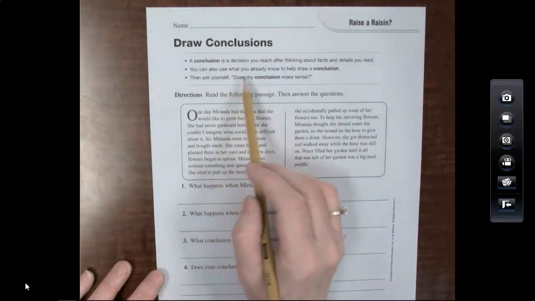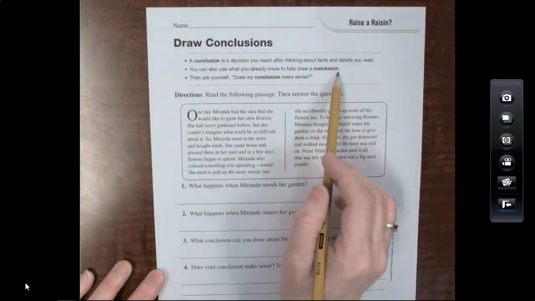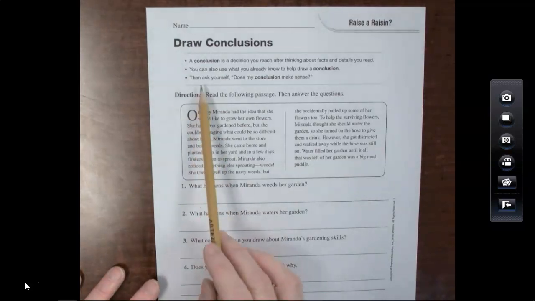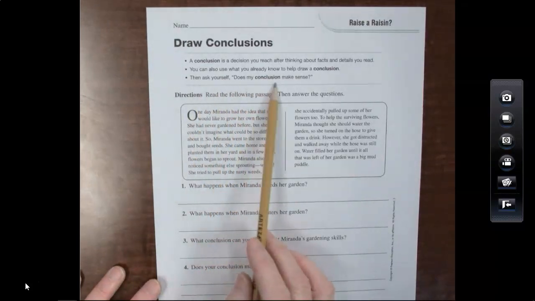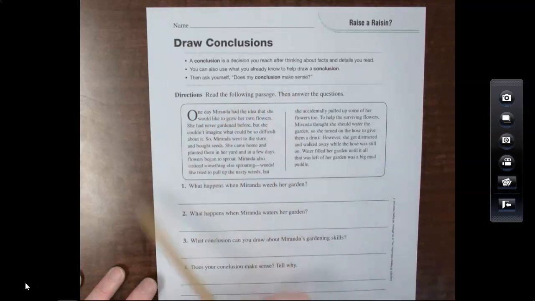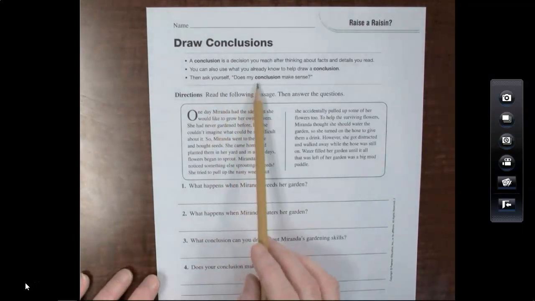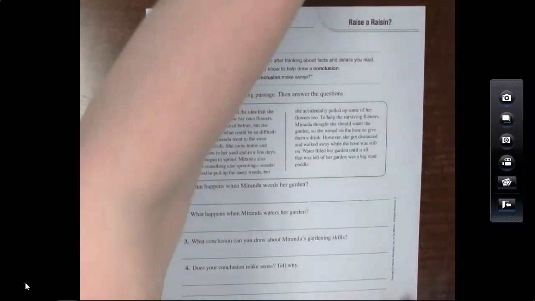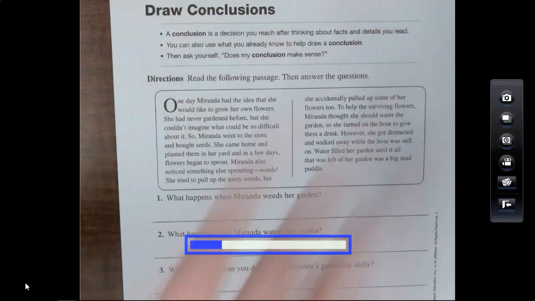You can also use what you already know to help draw a conclusion. What you already know is called prior knowledge. It's what you already have up there in your brain. Then you can ask yourself, does my conclusion make sense? So you read for facts and details, you use that information, you use the information you already have, and then you put together a conclusion, and then you say to yourself, does my conclusion make sense? Okay, if your conclusion doesn't make sense, maybe you need to go back and reread.